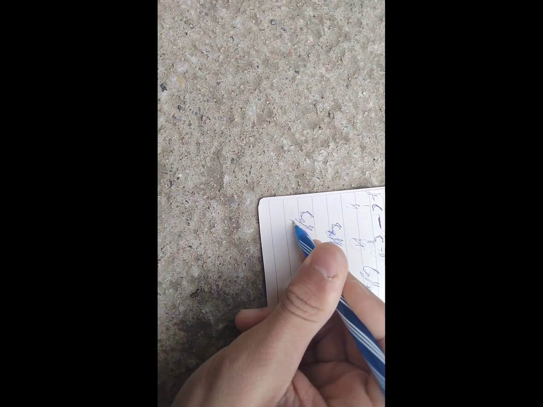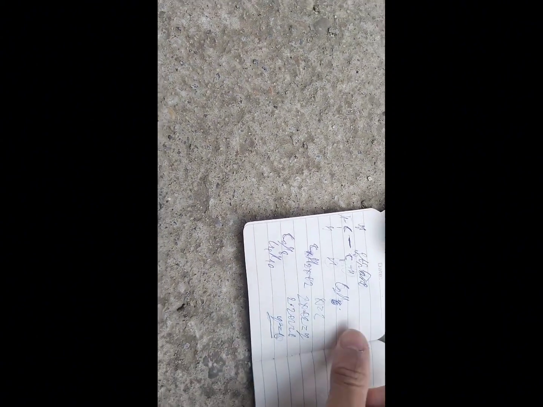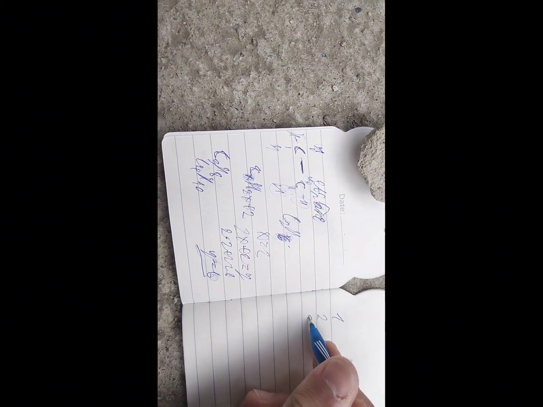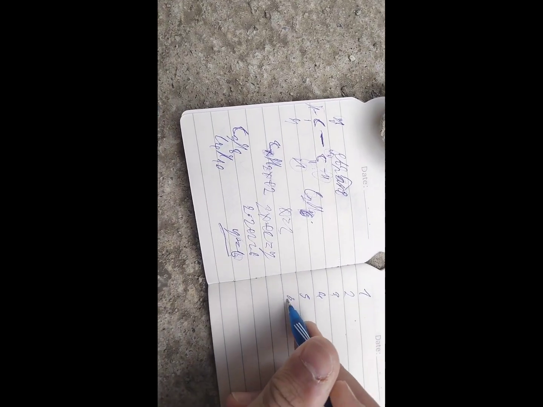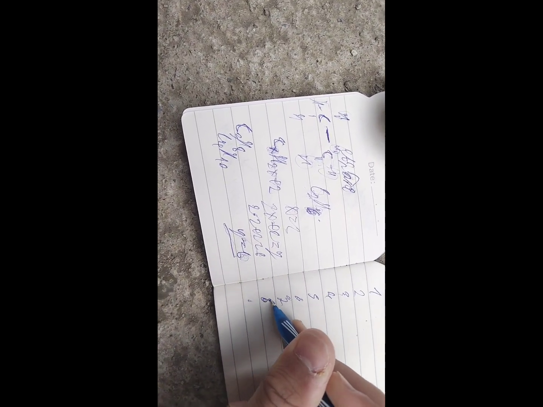Then there is C3H8, which is propane, C4H10, which is butane, et cetera. The naming goes by the number of carbon atoms: 1, 2, 3, 4, 5, 6, 7, 8, 9.